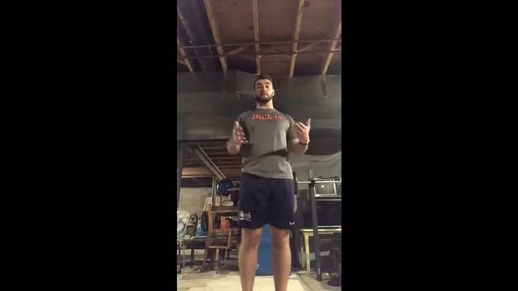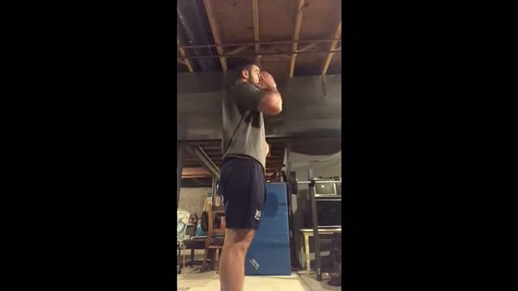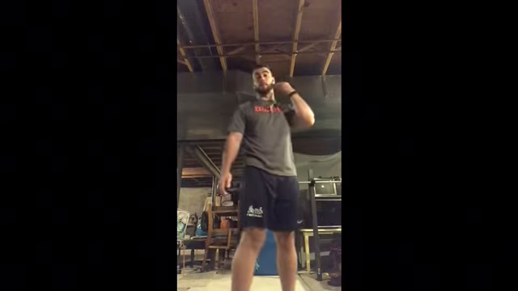The second leg exercise we're going to do today is the lunge. An important thing to think about with the lunge as well is that we're going to be keeping our back straight. We're going to be looking straight forward, and our neck is going to be straight as well.